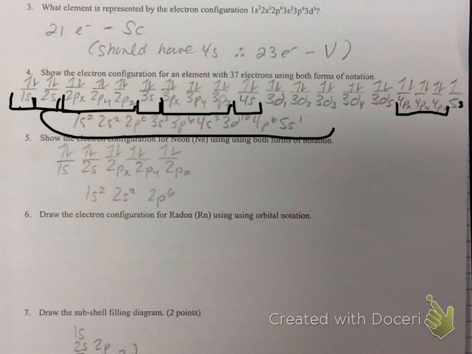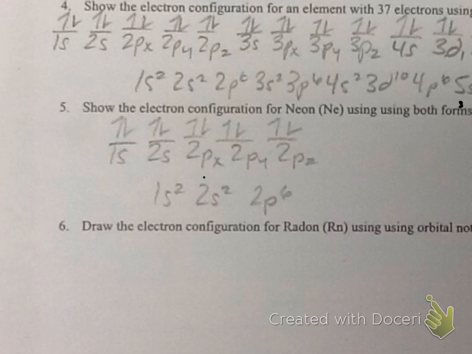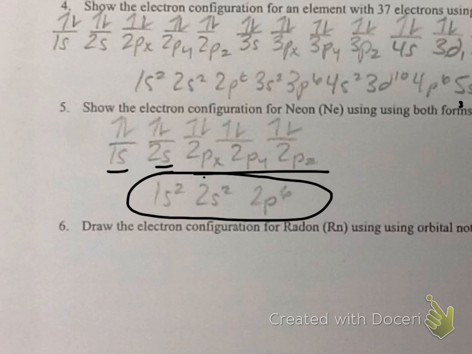Neon's easy, comparatively. So, show the electron configuration for neon using both forms of notation. Easy, 1s, 2s, 2p, and it's got a full s and p on that uppermost occupied main energy level. When you do that in electron configuration notation, 1s2, 2s2, 2p6.